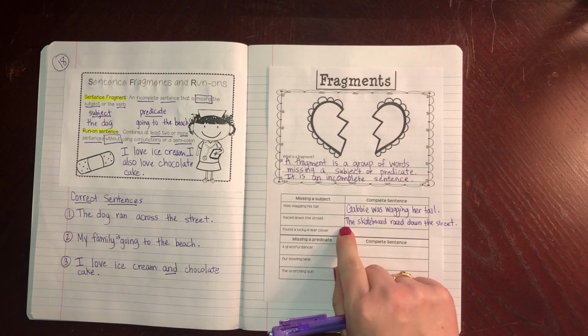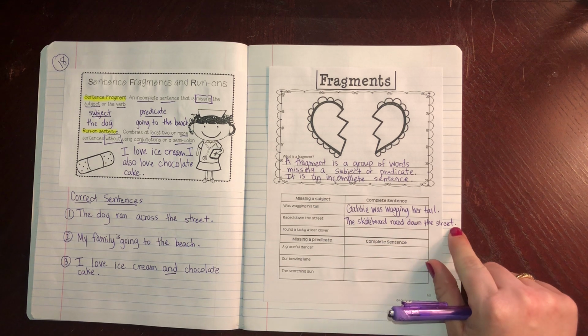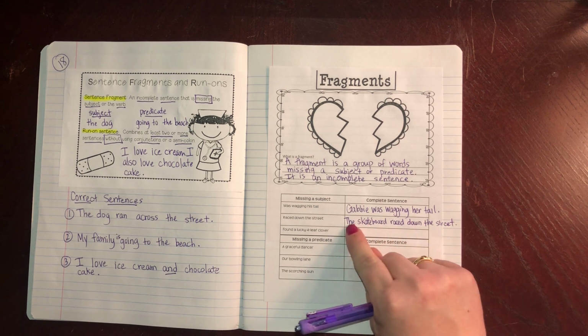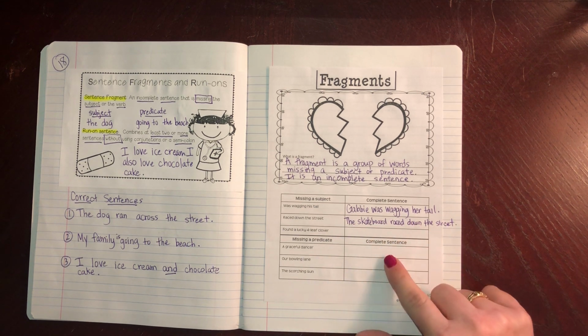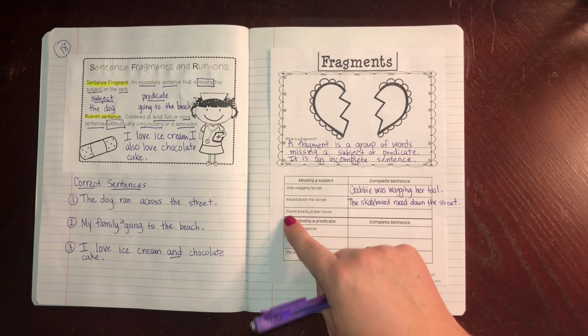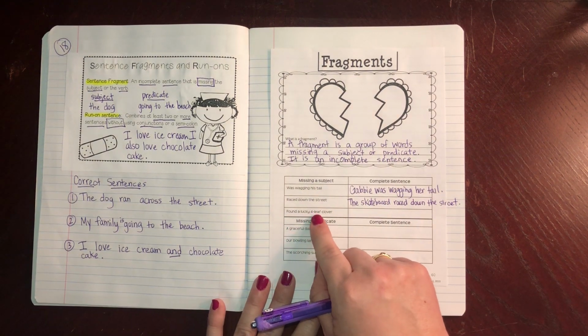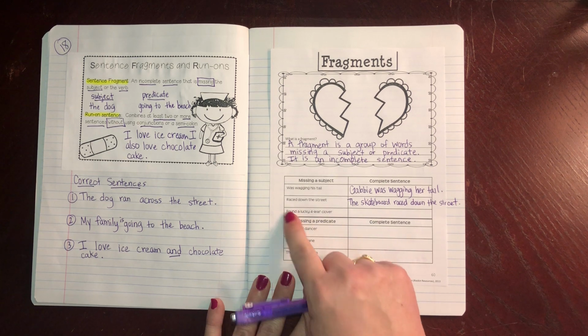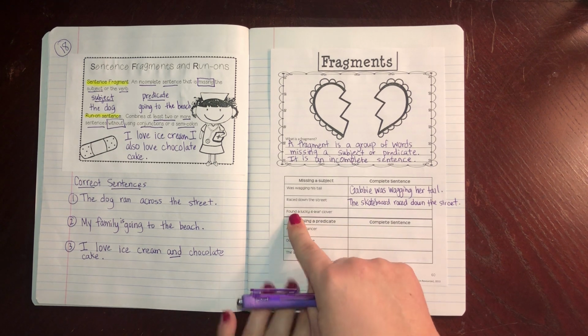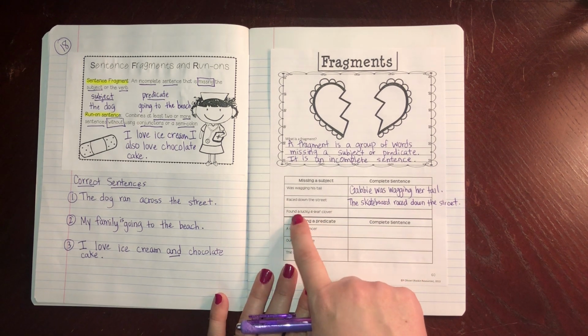And once again, we check for a capital letter at the beginning, punctuation mark. It now has a subject and the predicate. The next one is the predicate, found a lucky 4-leaf clover. Well, we can add a subject to this to make it make sense. So I'm going to add the subject I.